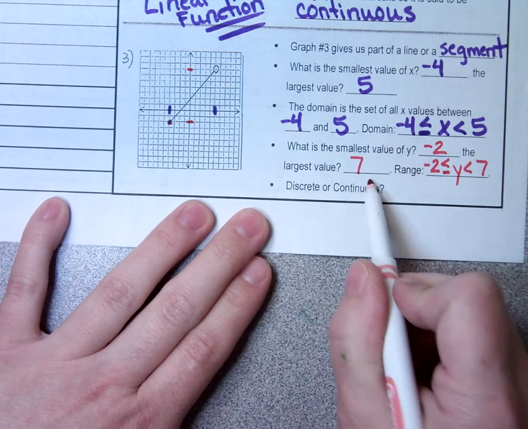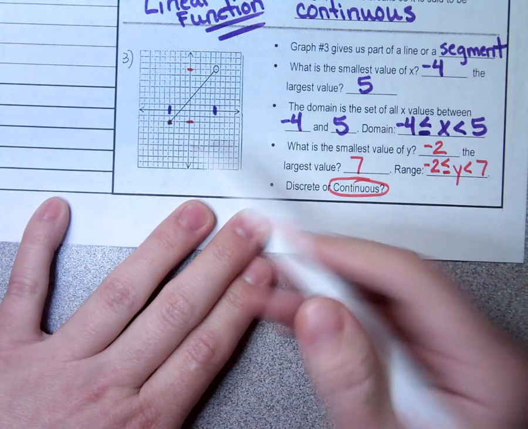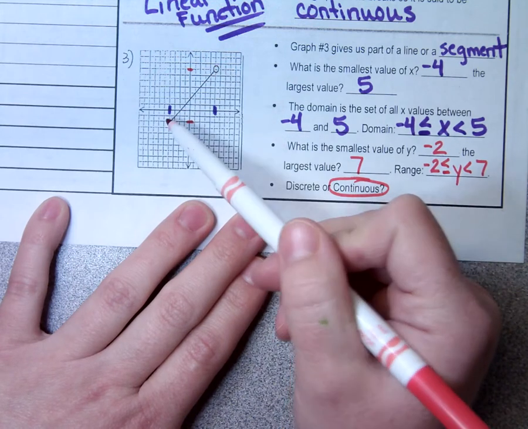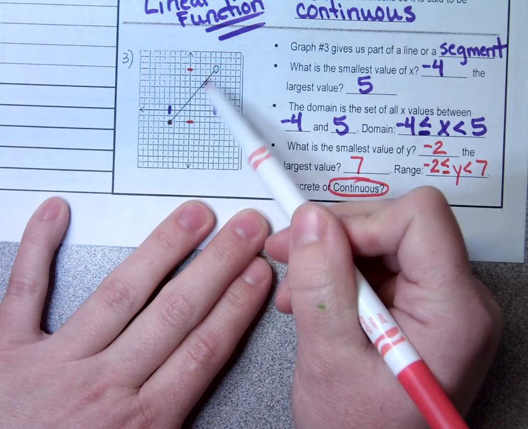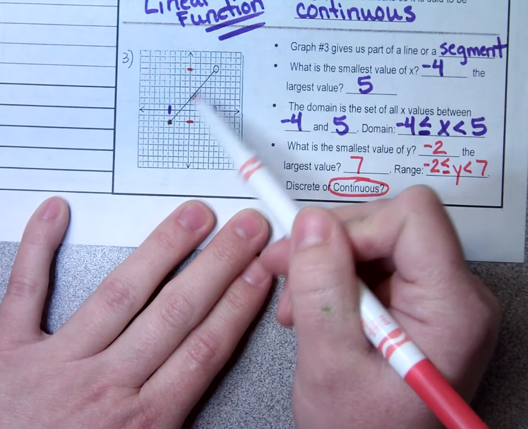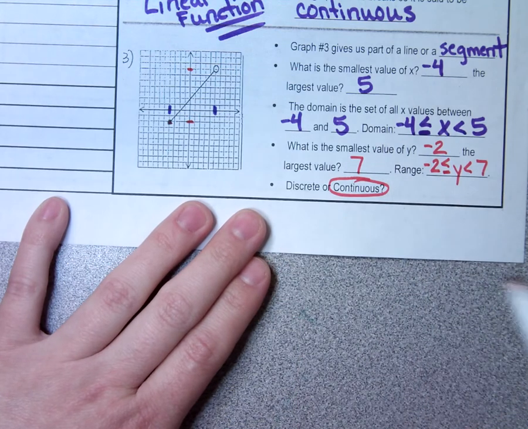This is considered to be a continuous graph. There are no breaks in the graph whatsoever. It starts here, it stops there, but within the graph it is one smooth motion. There's no breaks in it, there's no holes in it, so it is considered to be continuous.